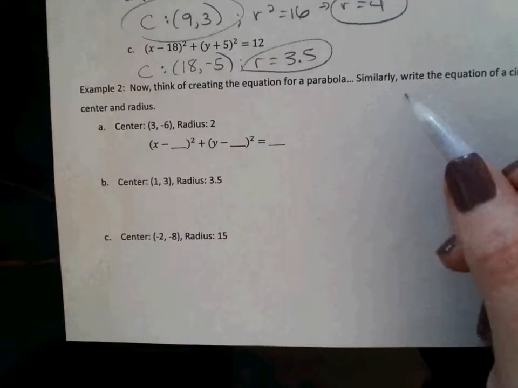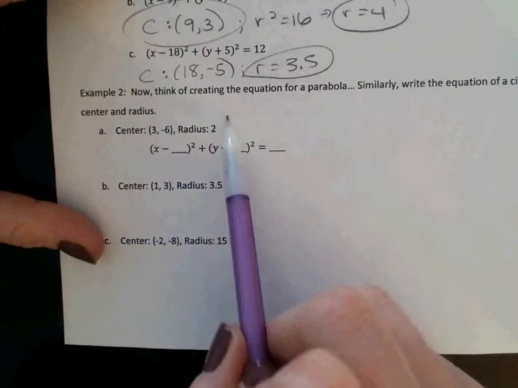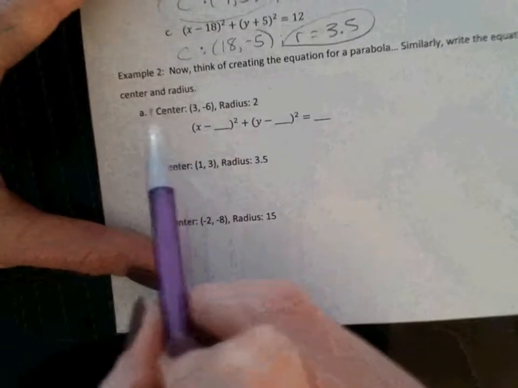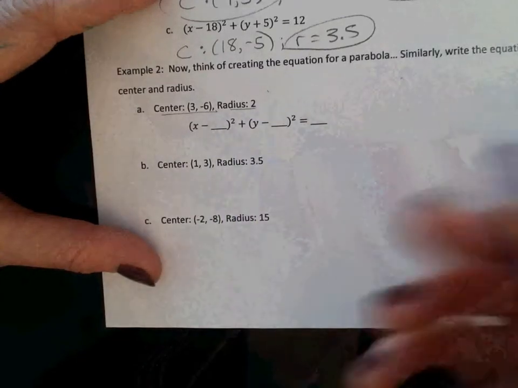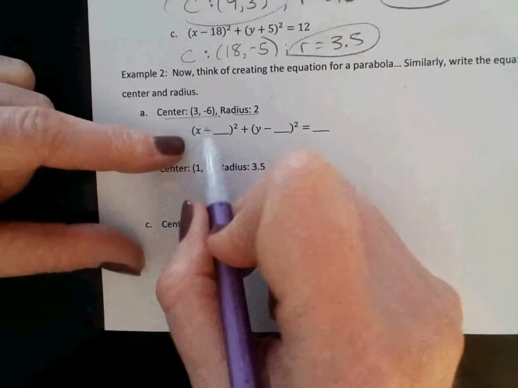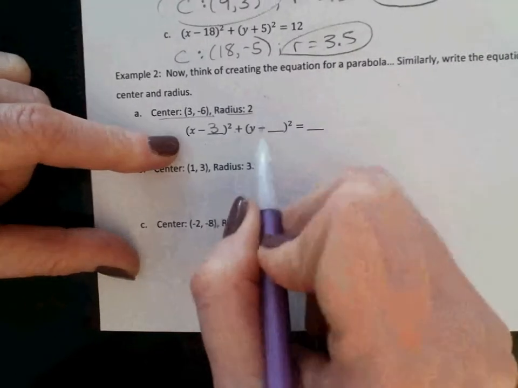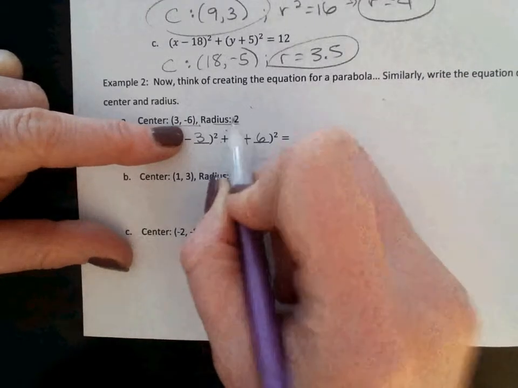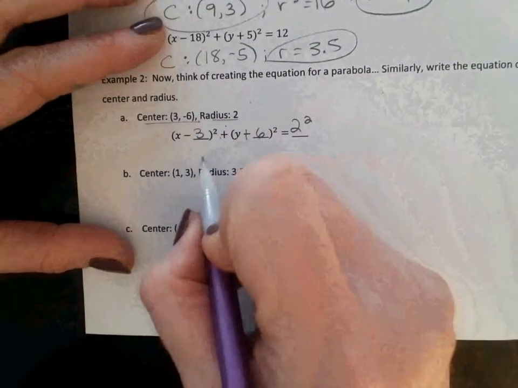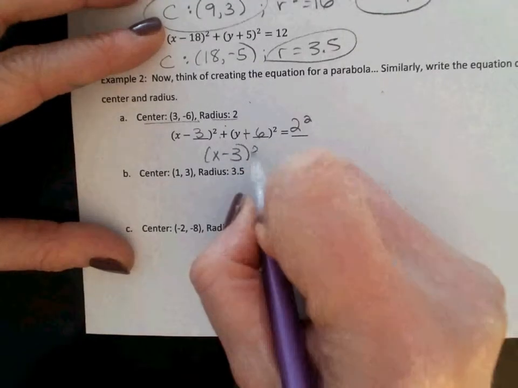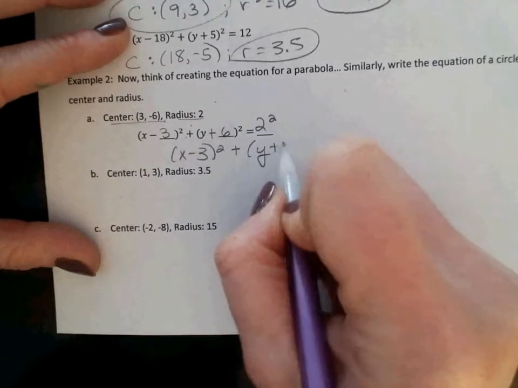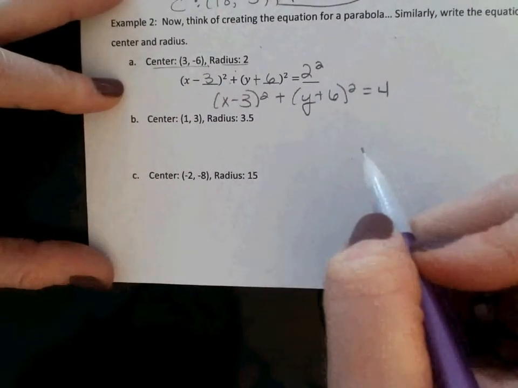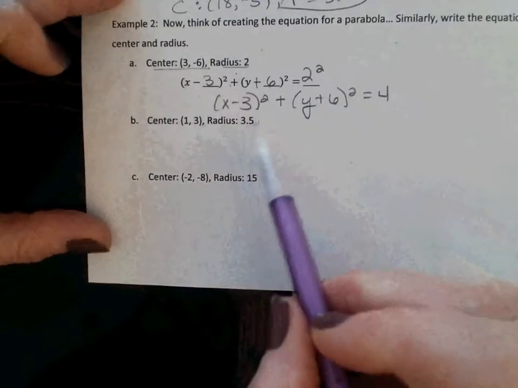Example 2. So this is kind of going in reverse. Just like when we could create an equation for a parabola, we're going to write the equation of a circle with the given center and radius. So if the center is 3, -6, and the radius is 2, we would write this as x minus 3 squared plus y minus -6, so that's going to become a plus 6, and then 2 squared. So you could just write that as 4. So go ahead and try B and C on that one. Round to the nearest hundredth for B.